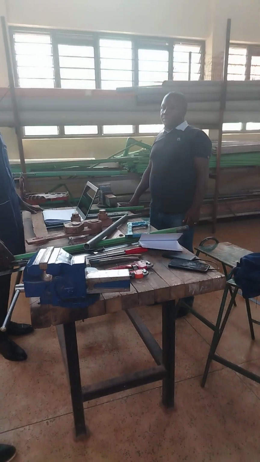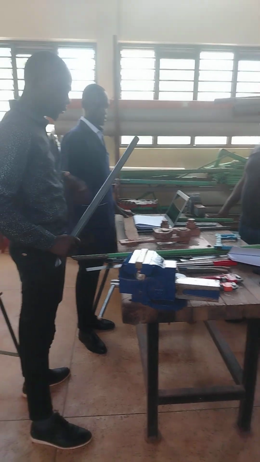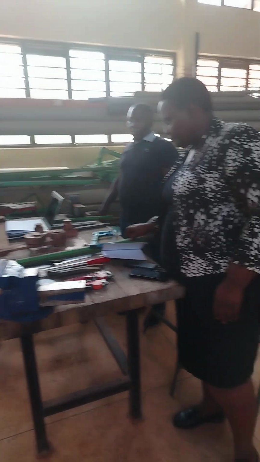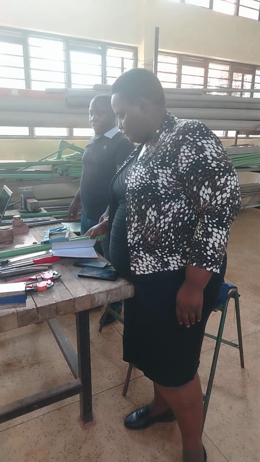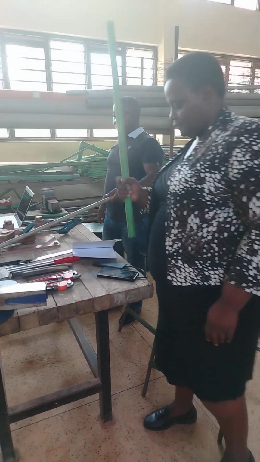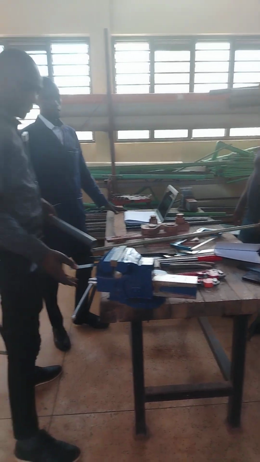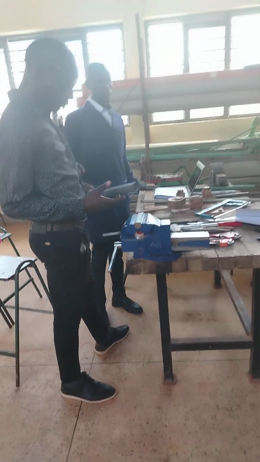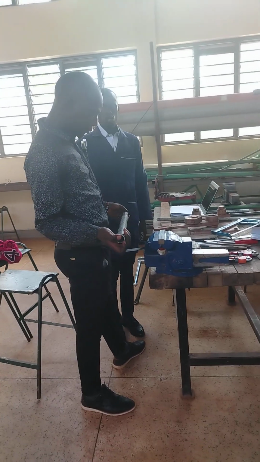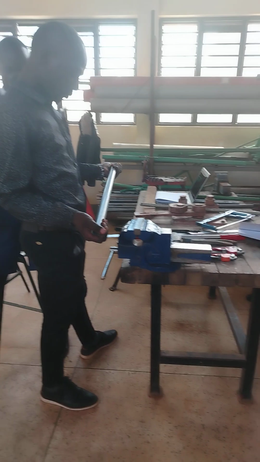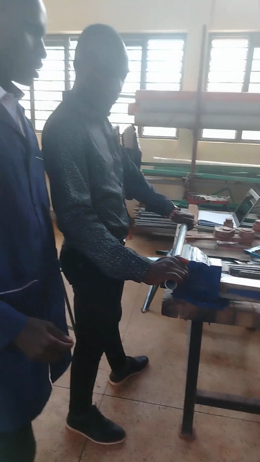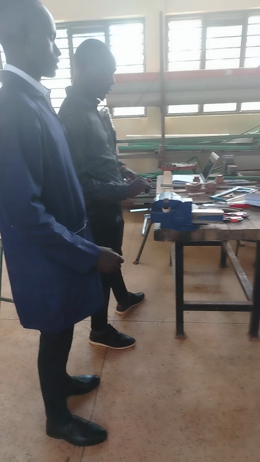Different types of pipe. Pick one. Now, with that particular pipe, you are going to hold it on these holding tools before you cut.